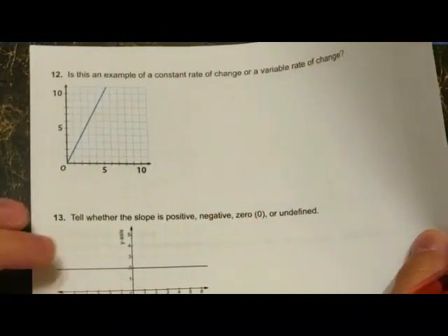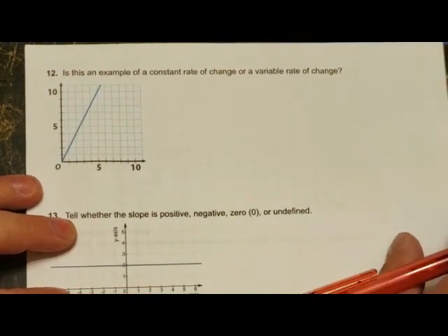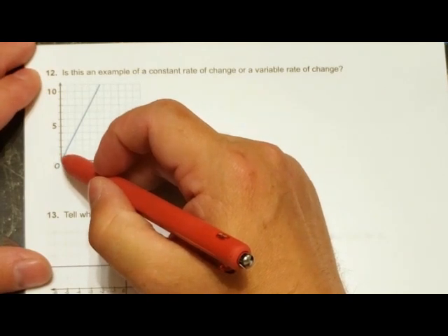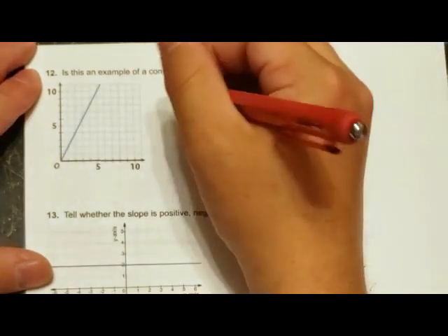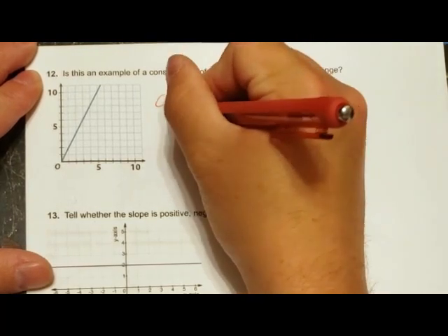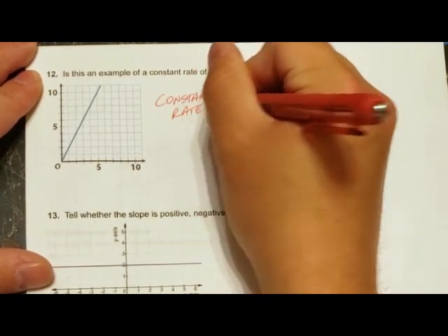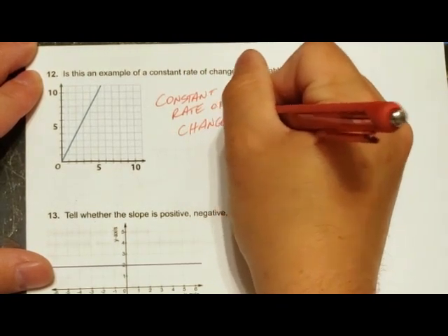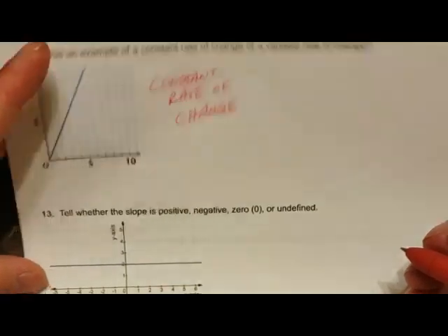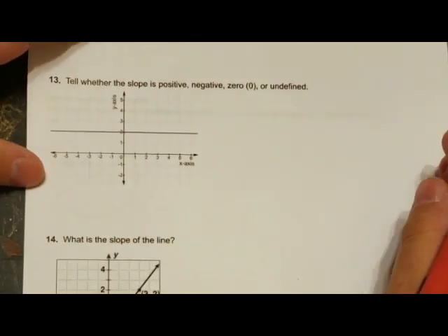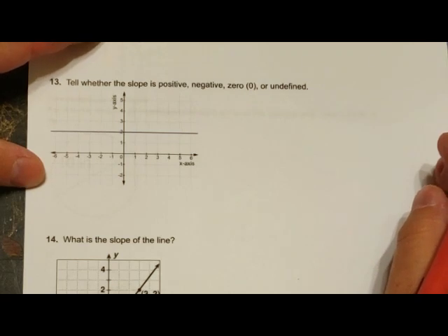Okay, I think number 12 asks us the same sort of thing. Is this an example of a constant rate of change or a variable rate of change? Well, it is one straight line. So it is a constant rate of change. Okay? Easy.